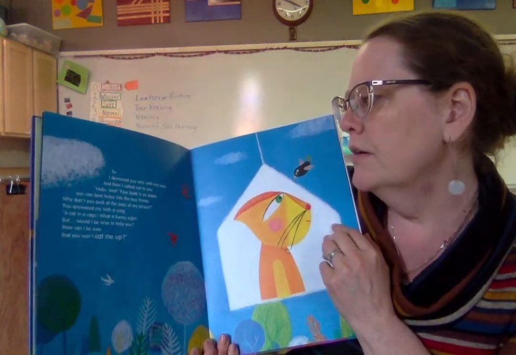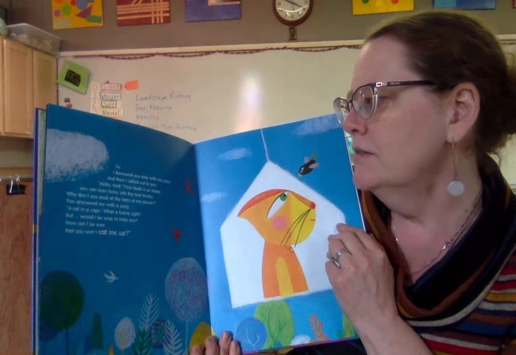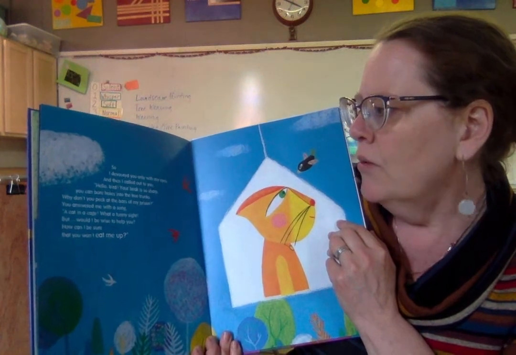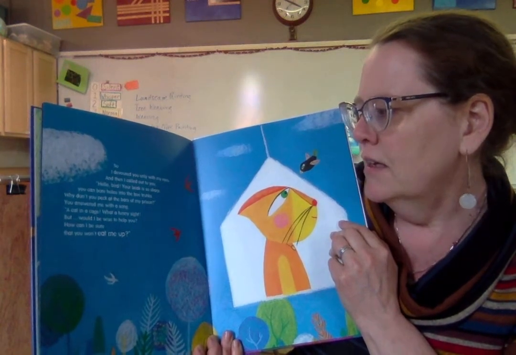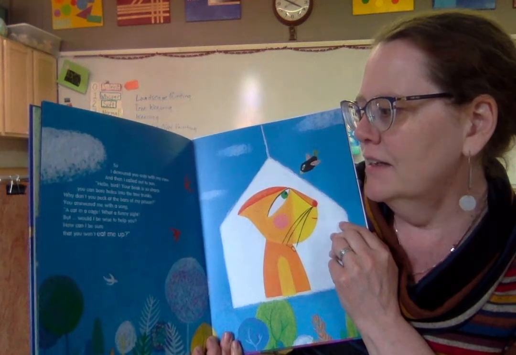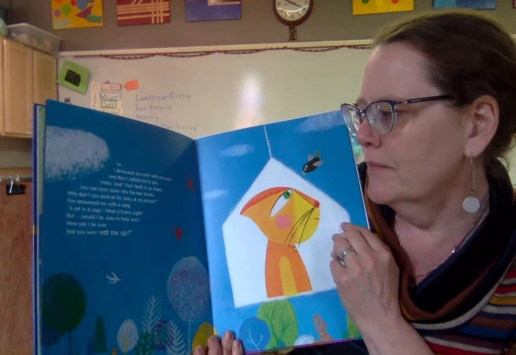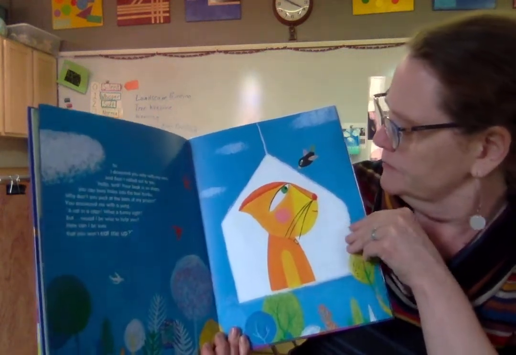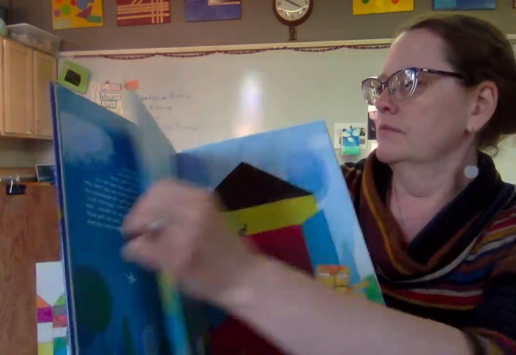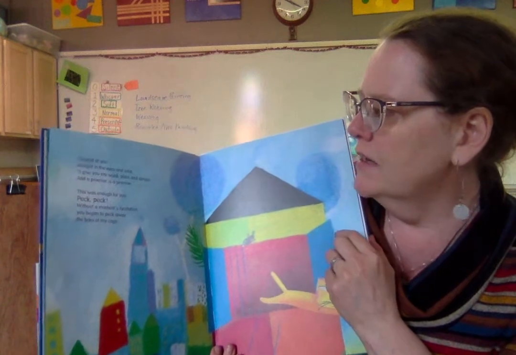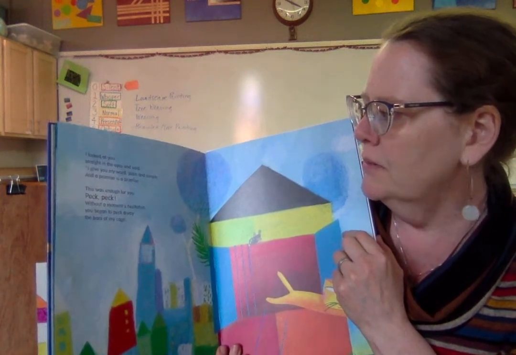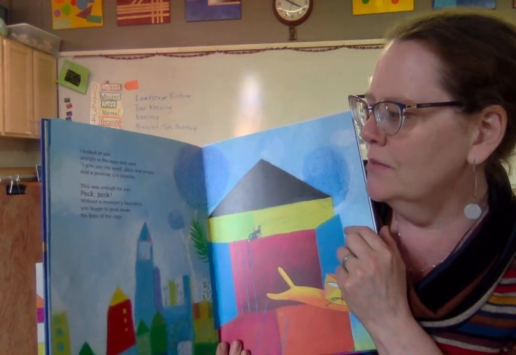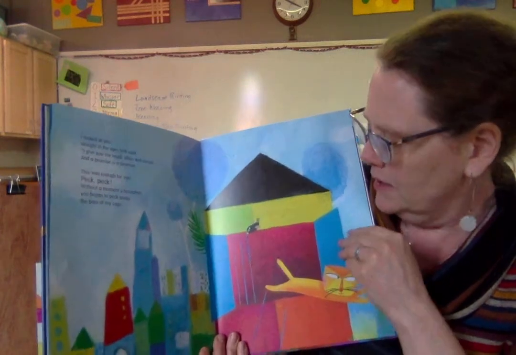So I devoured you only with my eyes, and then I called out to you. Hello, bird, your beak is so sharp you can bore holes in the tree trunks. Why don't you peck at the bars of my prison? You answered me with a song, a cat in a cage, what a funny sight. But would I be wise to help you? How can I be sure that you won't eat me up? I looked at you straight in the eyes and said, I give you my word, plain and simple, and a promise is a promise. This was enough for you. Peck, peck. Without a moment's hesitation, you began to peck away at the bars of my cage.